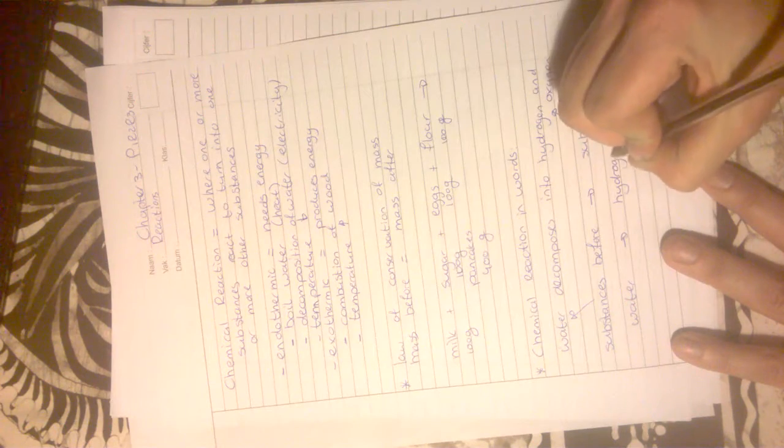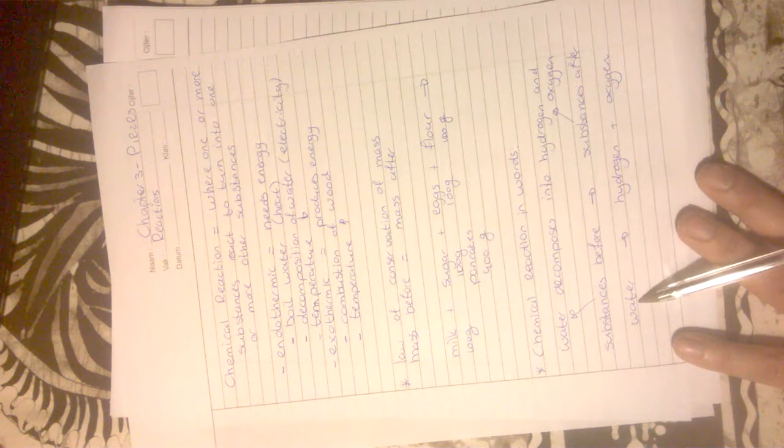Substances after is hydrogen and oxygen. So I can make water, arrow, hydrogen plus oxygen. And in this way, you can write down a chemical equation in words. It looks like this. Substances before, an arrow, substances after. If you have two or more, then you just add a plus in between of them.